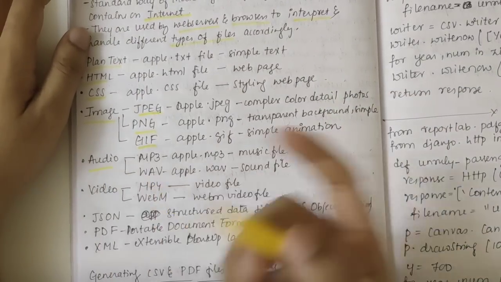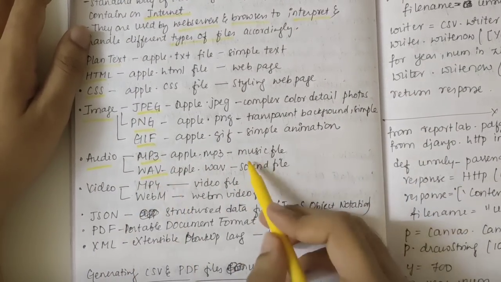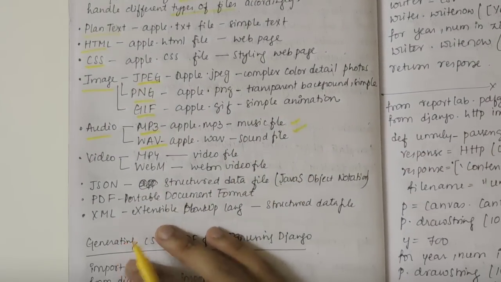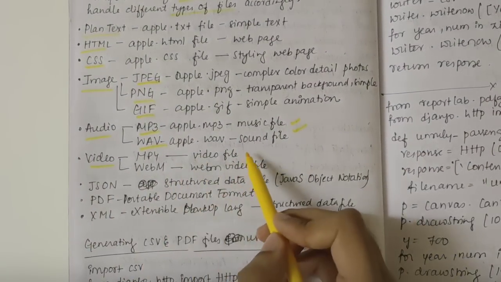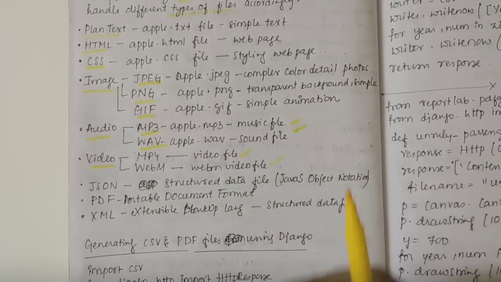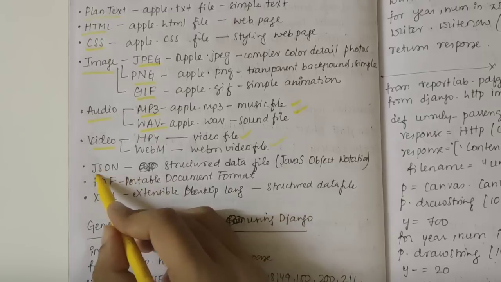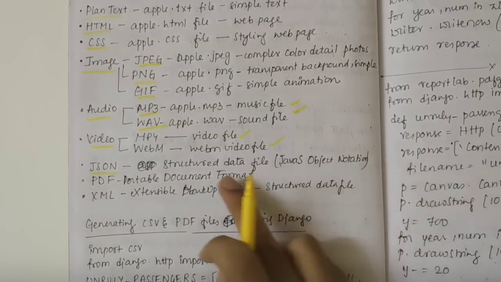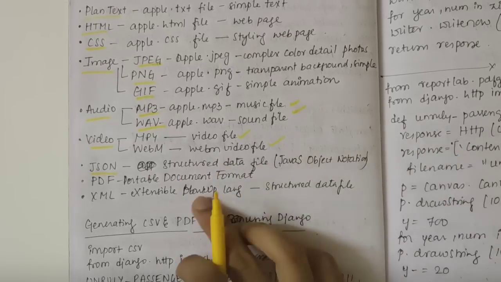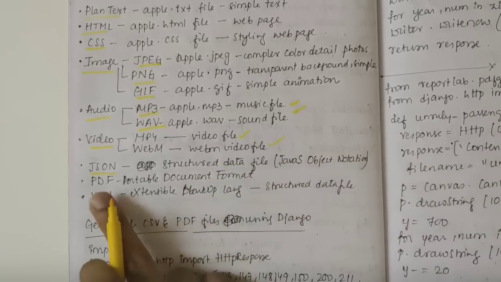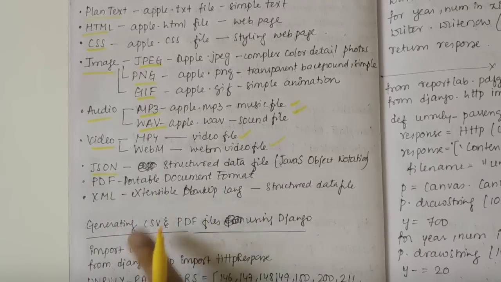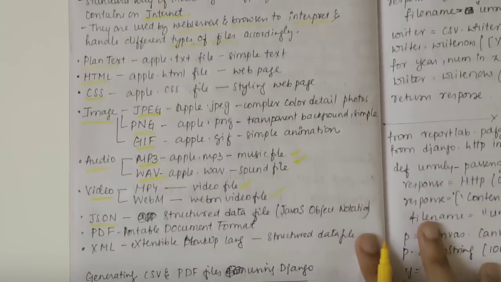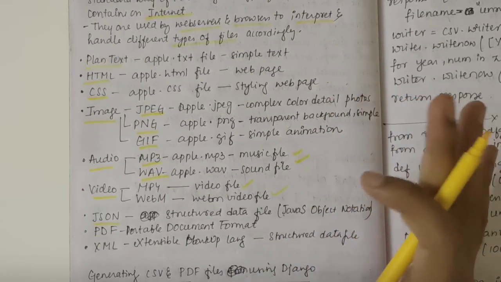Next we have audio. In audio we again have MP3 and WAV. MP3 is the normal music file and WAV is the sound file. Next, coming to video, we have MP4 and WebM. MP4 is the video file and WebM is the WebM video file. Then we have JSON, which refers to JavaScript Object Notation. It contains data of structured data type. In PDF it is Portable Document Format. Then XML is Extensible Markup Language, again a structured data file. So this was the introduction to Multipurpose Internet Mail Extensions.